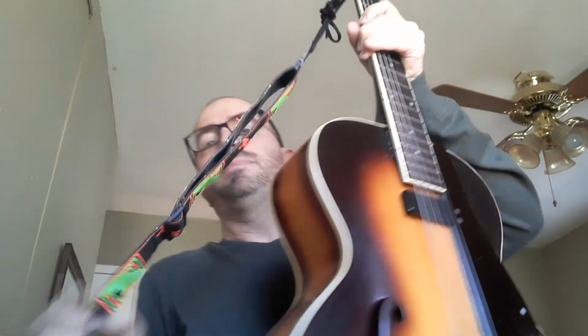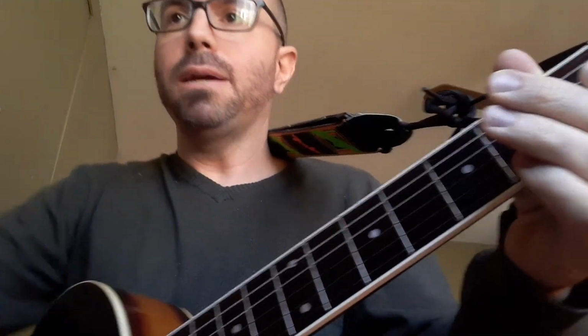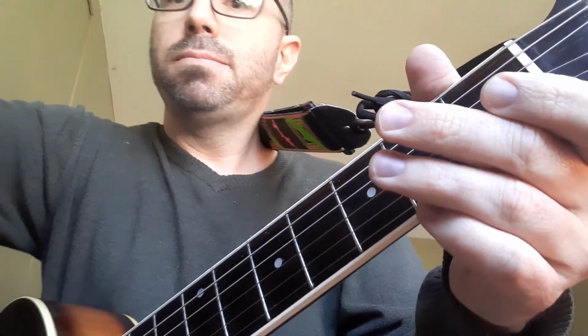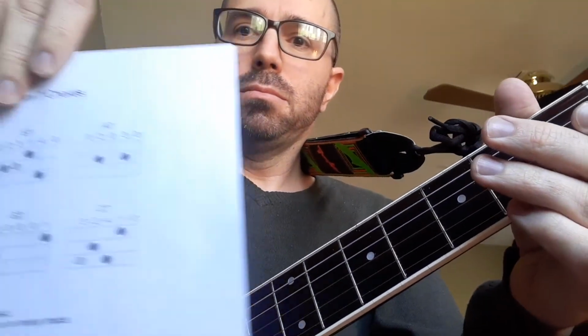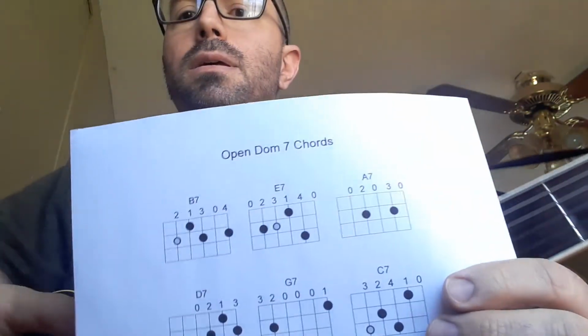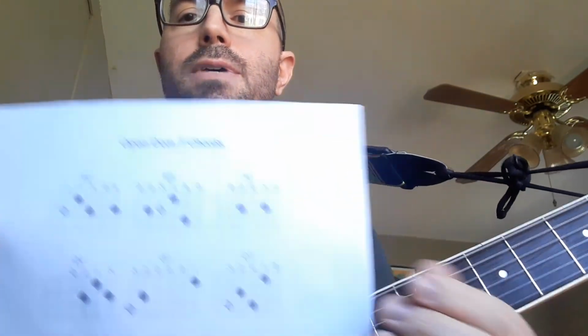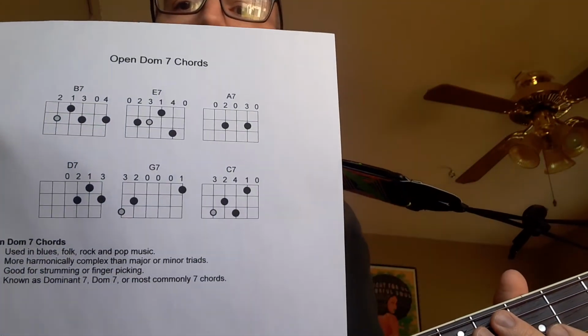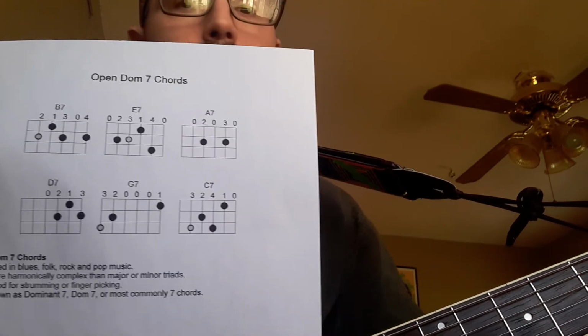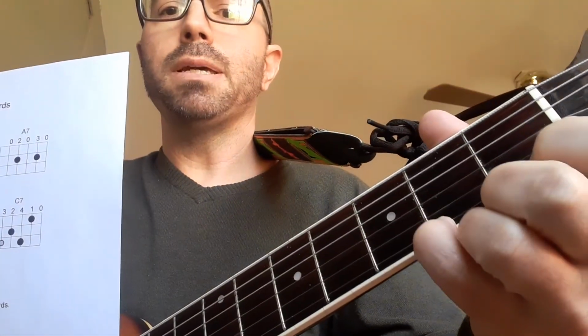Here's my guitar. Now, I'm reading my B7. Let's see if I can do this. The B7 tells me that my pinky goes on the 2nd fret. There's my pinky on the 2nd fret.